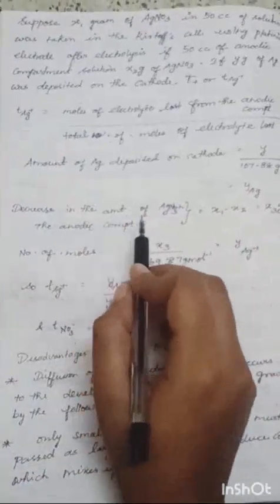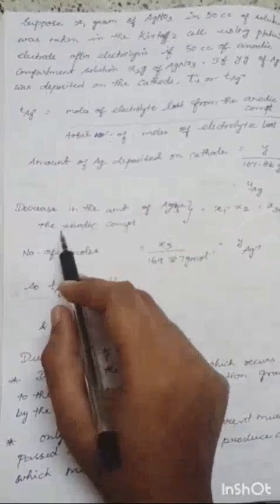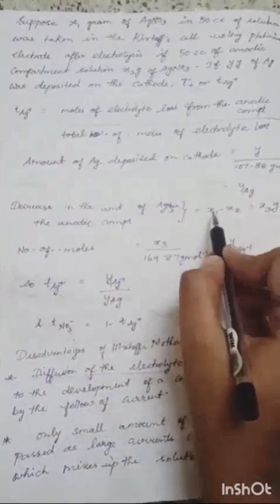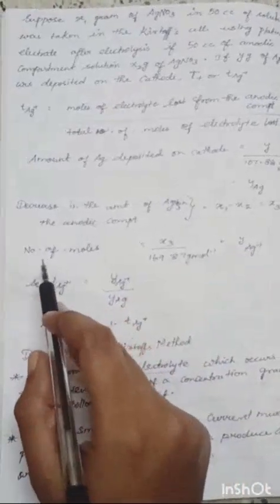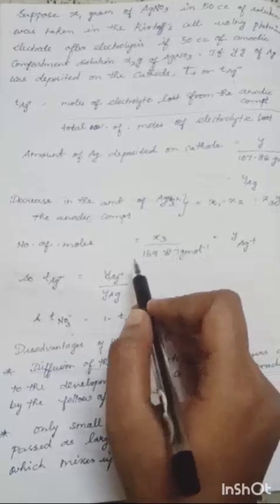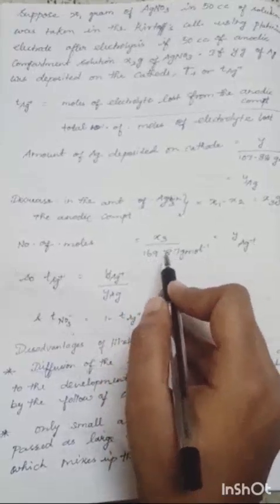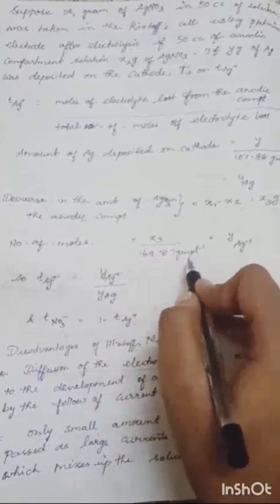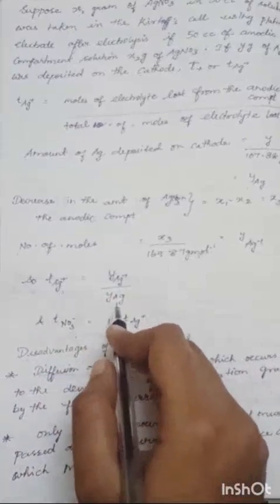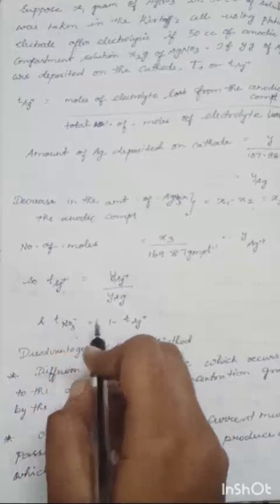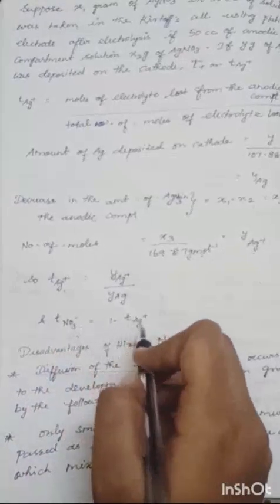Decrease in the amount of AgNO3 in the anodic compartment equals x1 minus x2 equals x3 g. Then the number of moles equals x3 by 169.87 gram mole per minus 1 equals z. So t of Ag+ equals z by y by 107.88, and t of NO3- equals 1 minus t of Ag+.